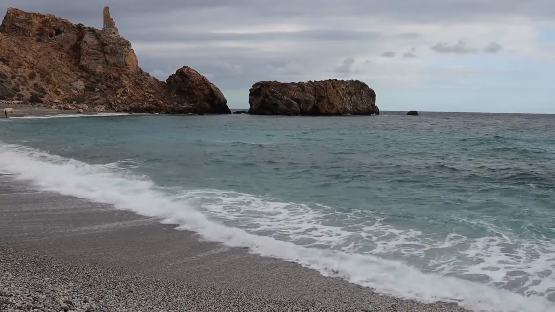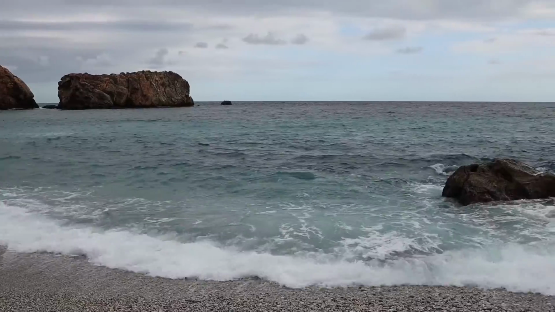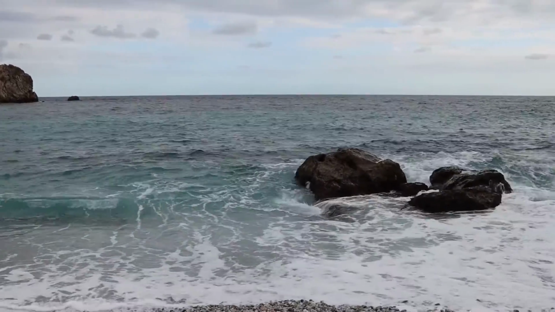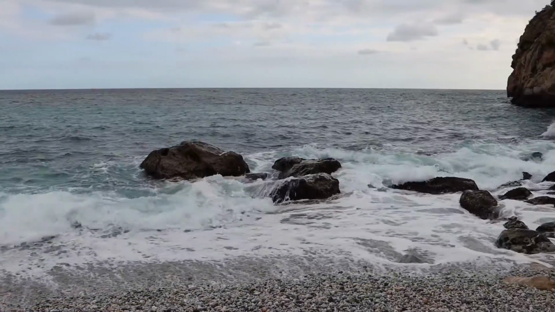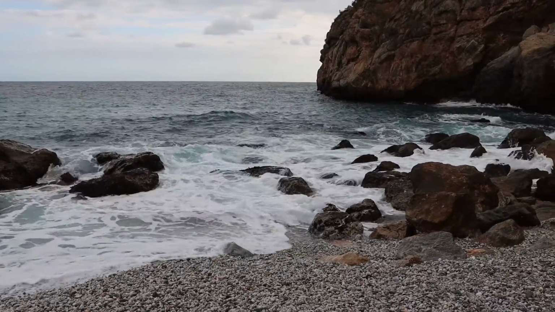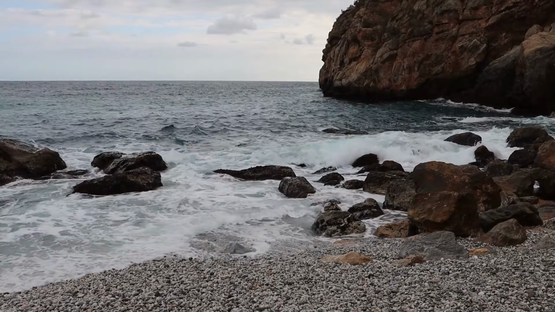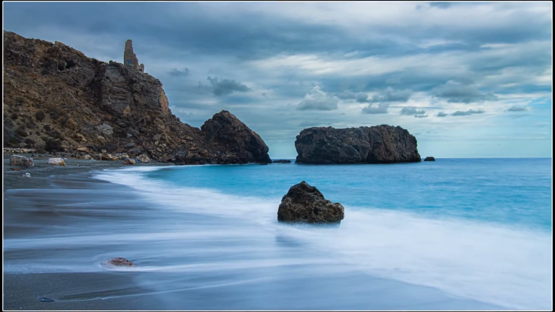I then moved further down the coast to a larger bay with a Moorish tower overlooking the bay. A number of features including rocks which were creating great lines as the waves rolled over them and rolled out again. This bay is extremely popular during the summer months, but the rest of the year is deserted. And here we have our first image.